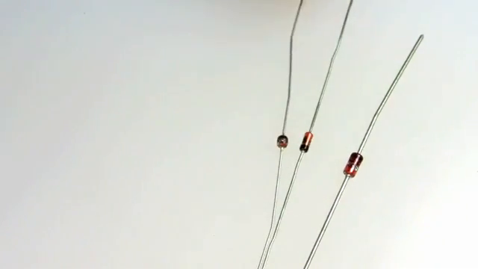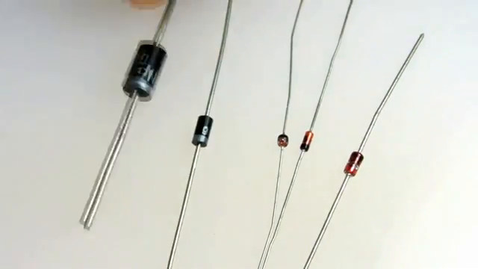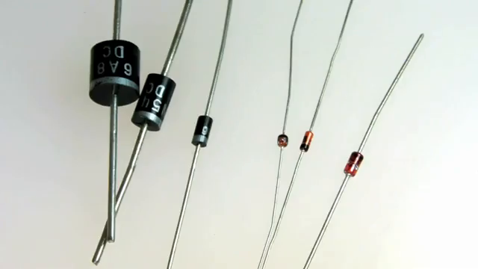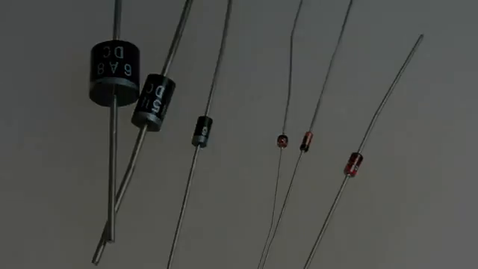These are often called signal diodes. Others, usually much larger, are designed for use with higher current. These are usually referred to as rectifier diodes. A diode's ability to turn AC, or alternating current, into DC, direct current, is referred to as rectification.